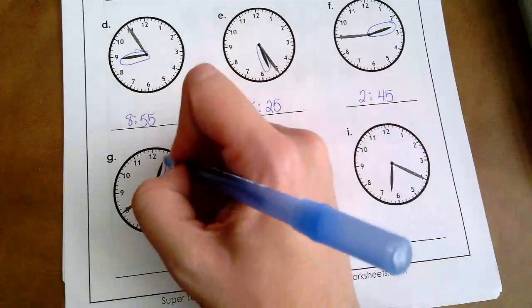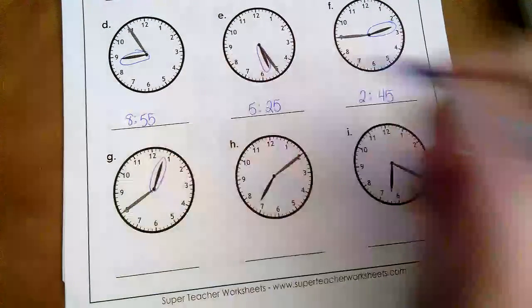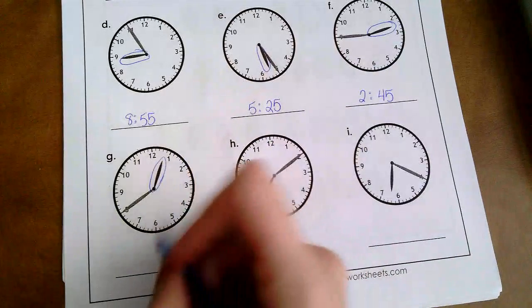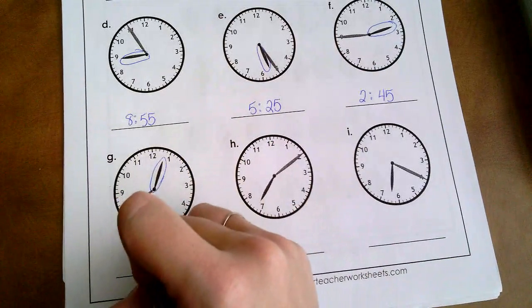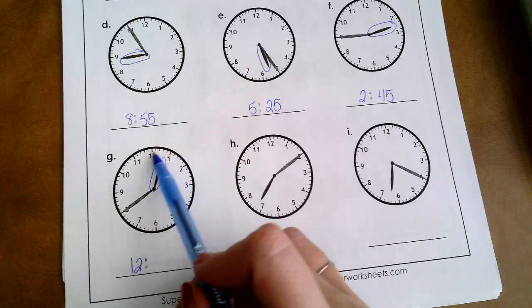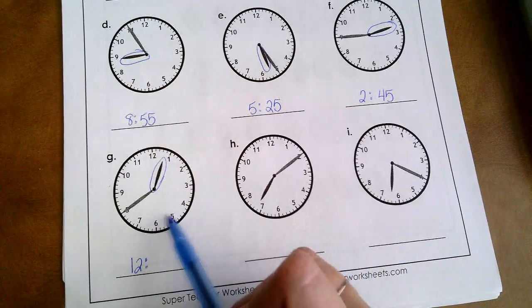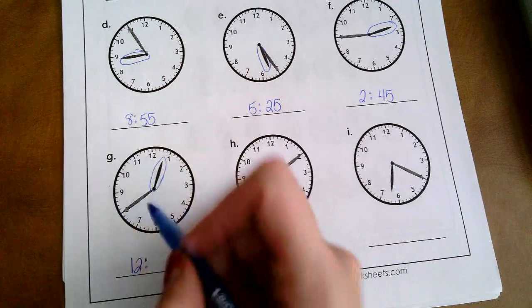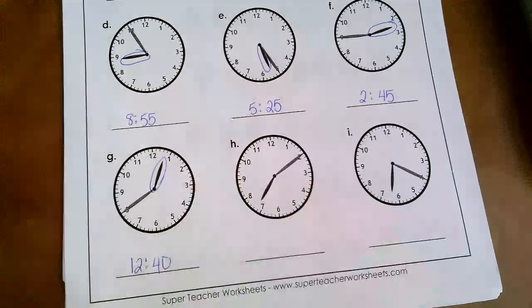Letter G, my hour hand is here. It's between the 12 and the 1. It hasn't crossed that 1 yet, so it's still the 12 o'clock hour. And my minutes go 5, 10, 15, 20, 25, 30, 35, 40. So 12:40.